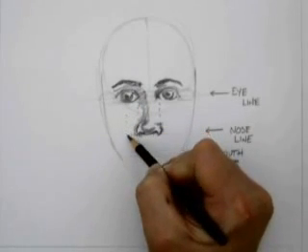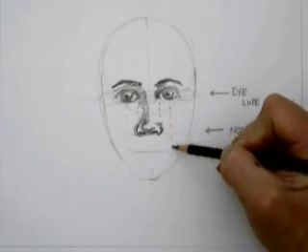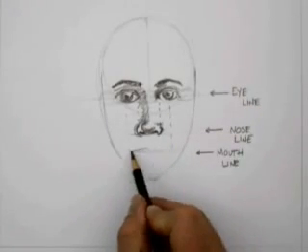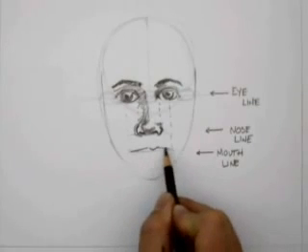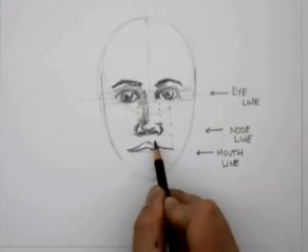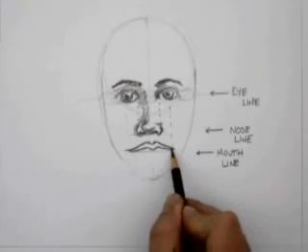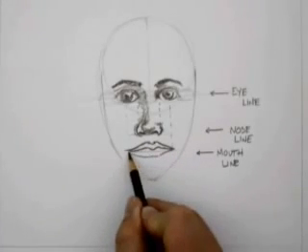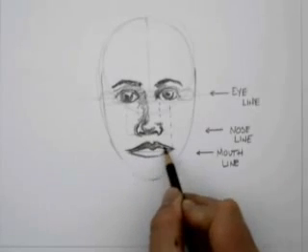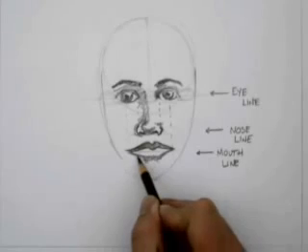And conveniently as well, the mouth is about as wide as where your pupils are. So you can see I'm making these marks down, and this is where your mouth is going to sit. And I'm going to quickly add that mouth on there. And again, I would suggest that you watch the video on mouth drawing to go through this process step by step. Now, some mouths are a little wider than this, and some mouths are a little bit smaller than this. So this is just a generalization. It's not necessarily the rule, but a good place to start.